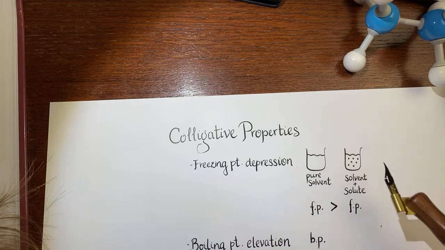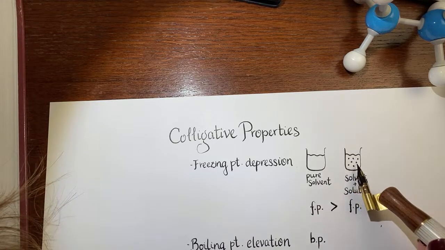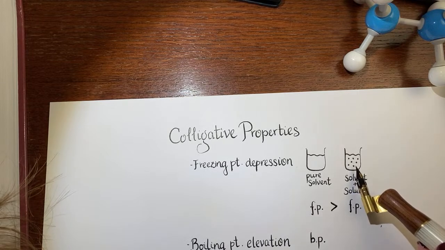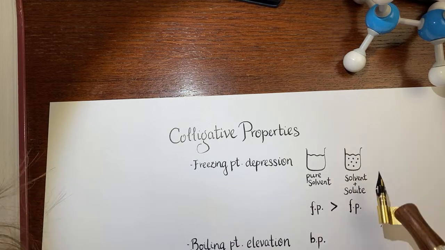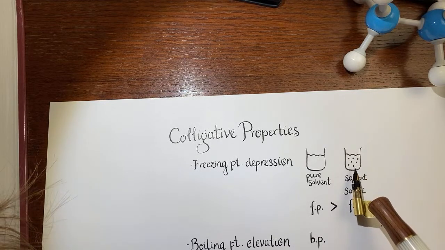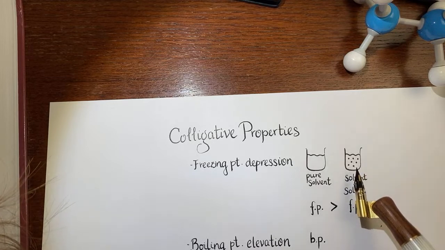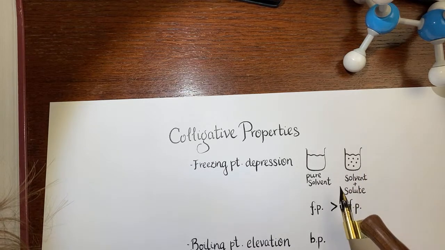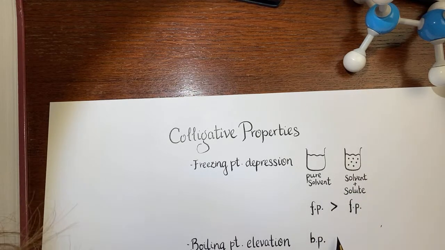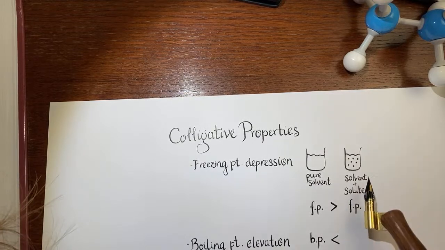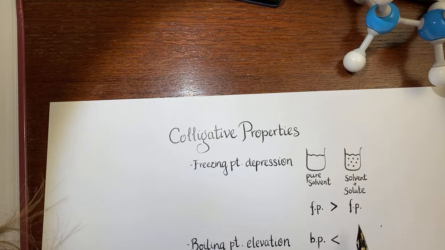So again, this visualization of the solute particles getting in the way of the solvent escaping, boiling, requires that you have to add more heat, or in other words, raise the temperature in order for that solvent to be able to boil. So the net result is that the boiling point is always going to be higher for a solution when you have a solute present along with the solvent.